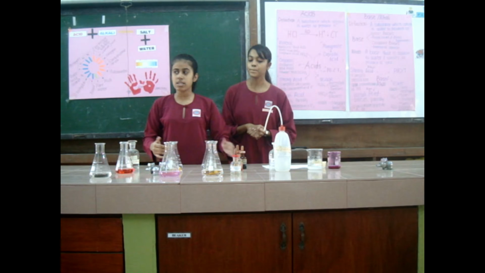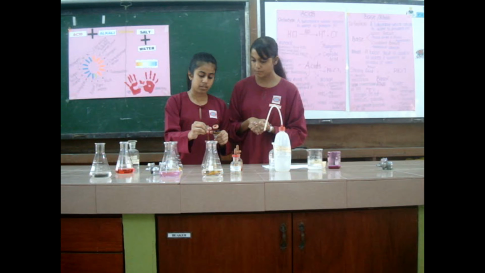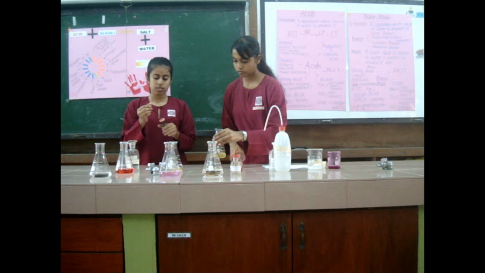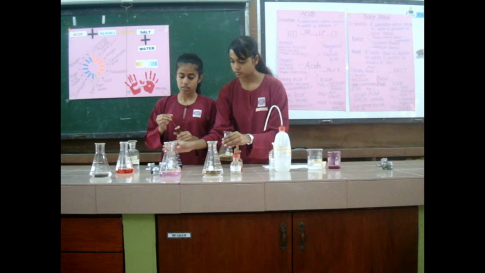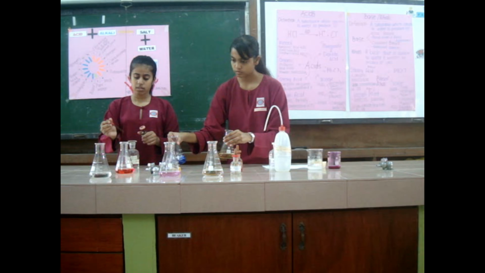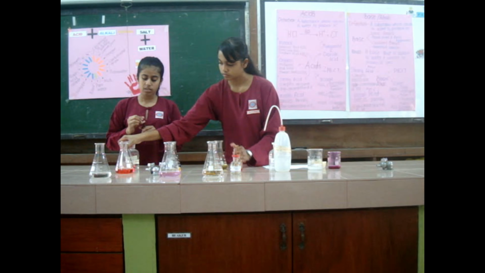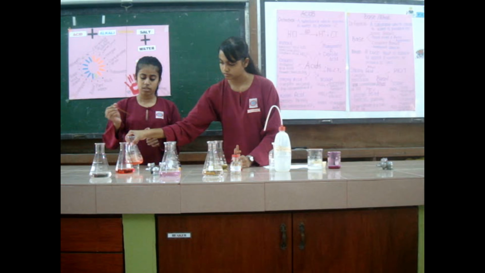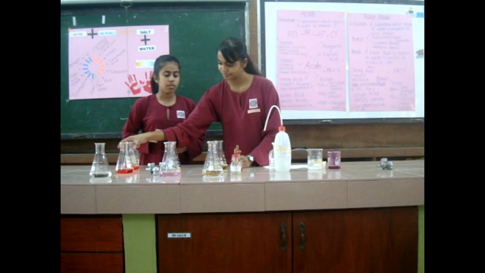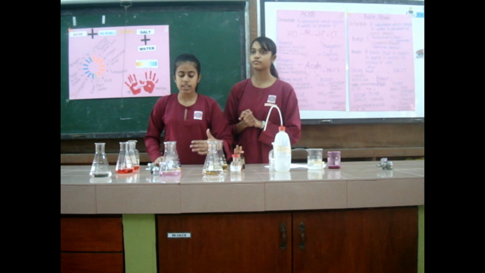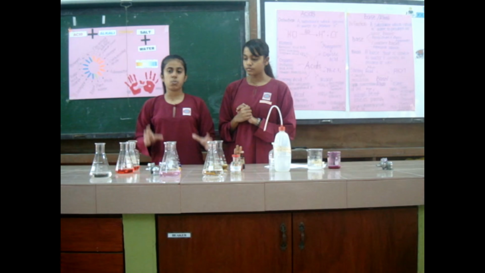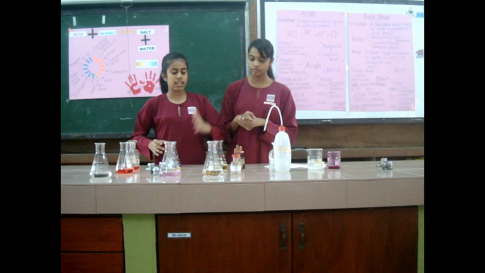Now for the final test, we are going to use universal indicator. Right, so a universal indicator is the easiest way to find which is an acid, an alkali and neutral.